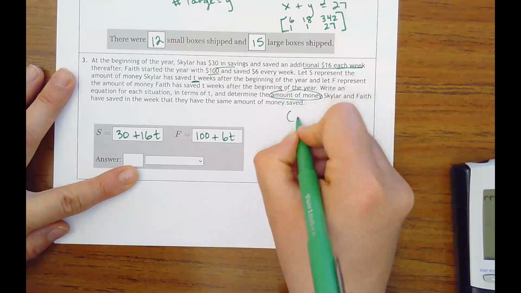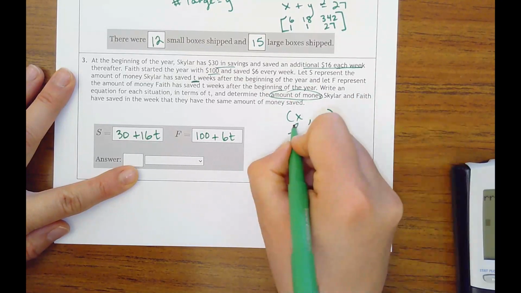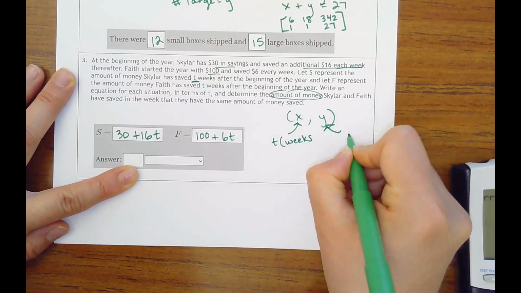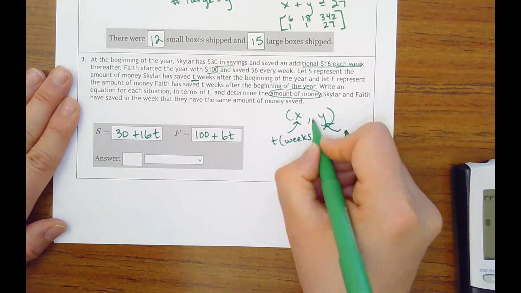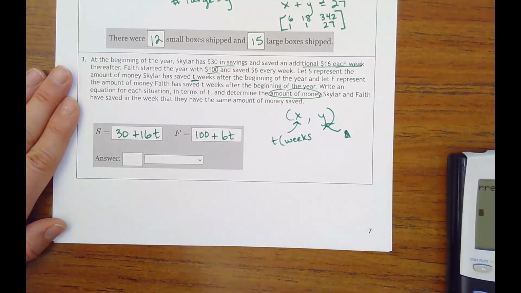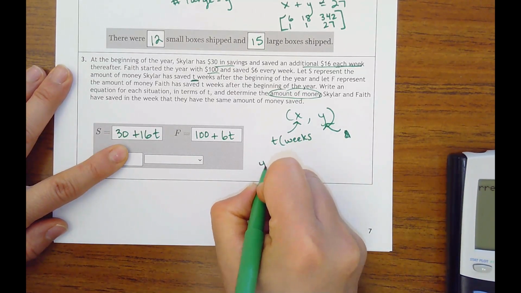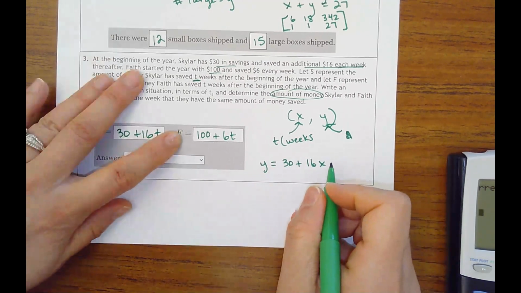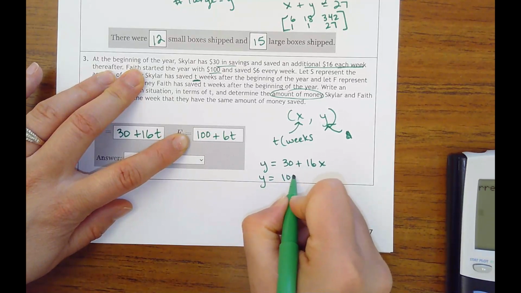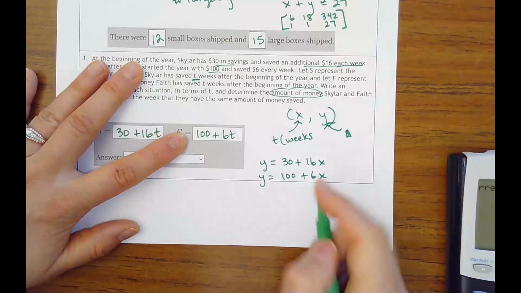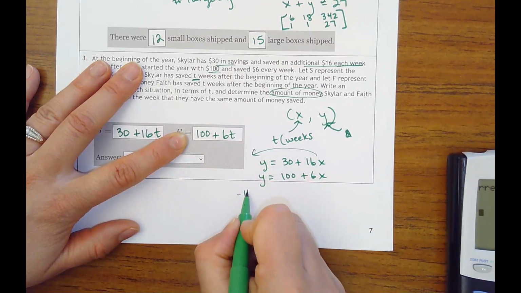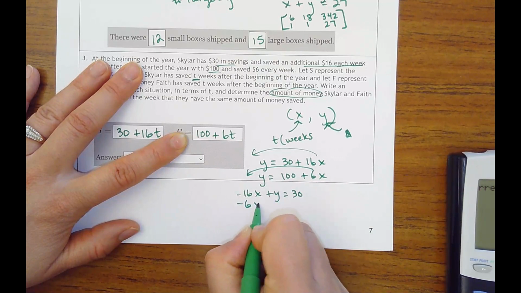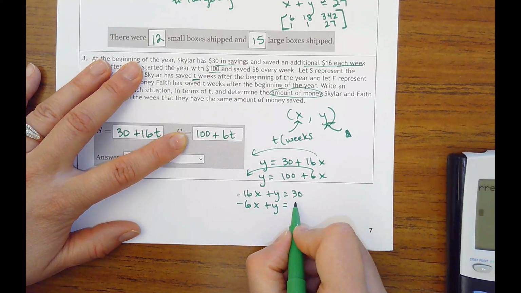So think about this as an ordered pair. I want to do X and Y. This is the T, or the weeks. This is the money saved. So we're actually going to want just the Y value. But what I want to do is go ahead and think about this as being Y equals 30 plus 16X. I'm going to go back to X here for my work. And Y equals 100 plus 6X. I'm going to move the 16X over. So now it's negative 16X plus Y equals 30. And negative 6X plus Y equals 100.